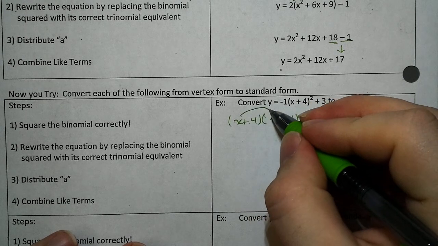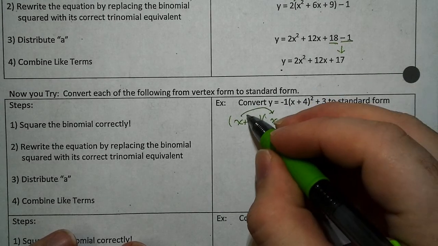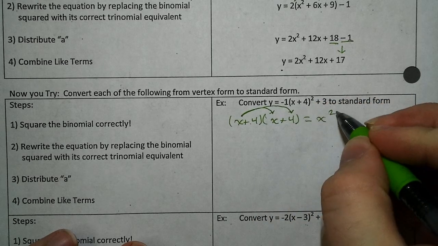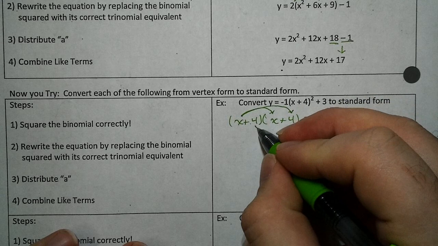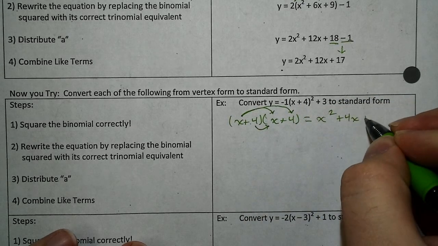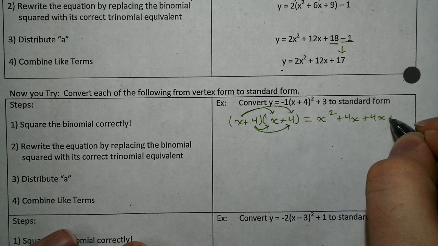So x times x is x squared. X times 4, positive 4x. Now move on to the 4. 4 times x, 4x, 4 times 4, 16.